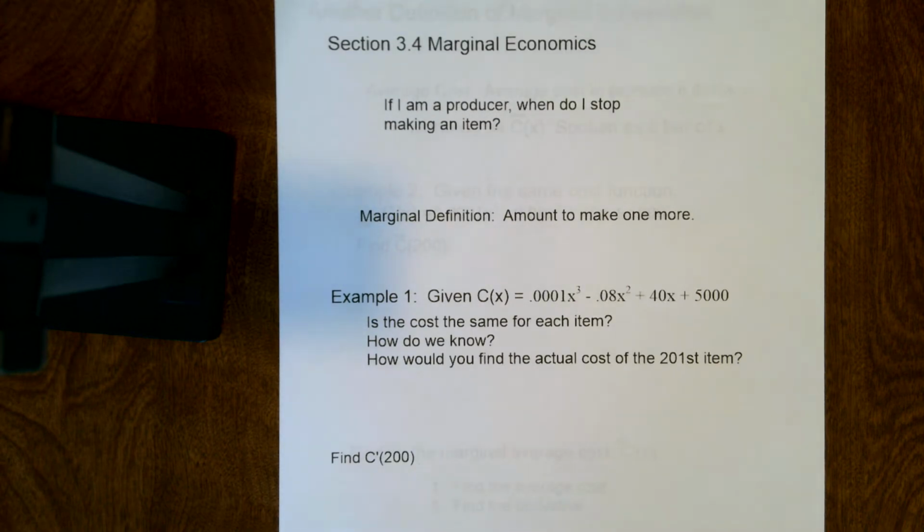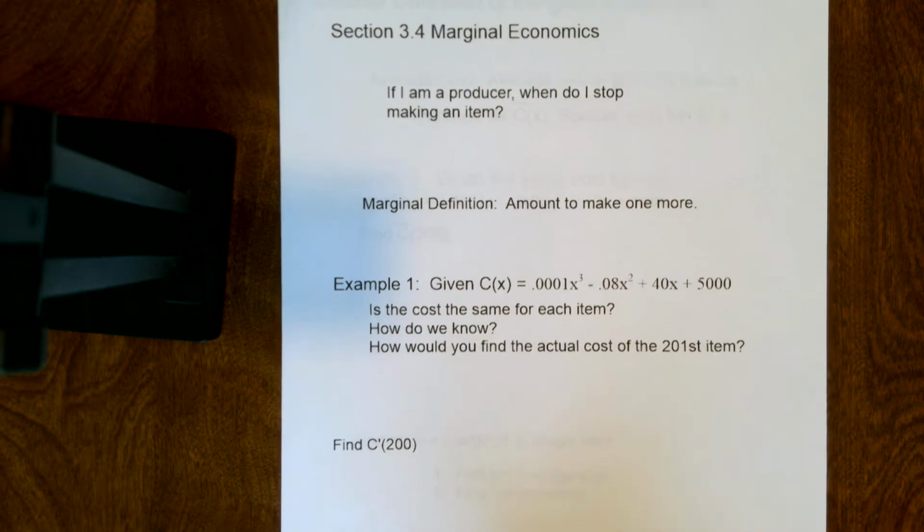So the marginal definition is basically how much it is going to cost to make one more. We can talk about the cost to make one more, the revenue of selling one more, or the profit of producing or selling one more item. And we're always interested in, well, what happens if I sell one more thing? Is my cost going to start going up versus my revenue going down? Or is my cost still going down and my revenue coming up? And we'll be able to examine that beginning today and ending in a few days from now.